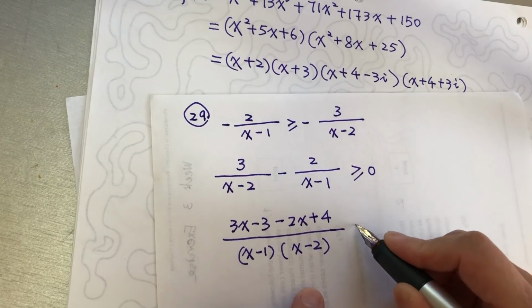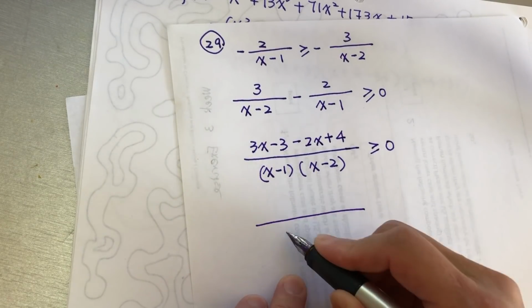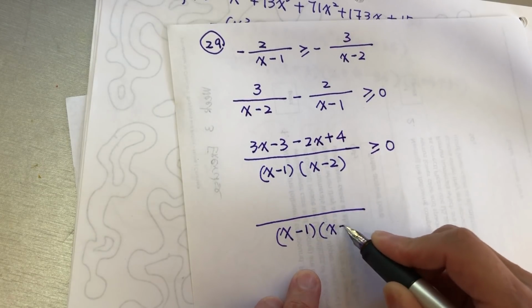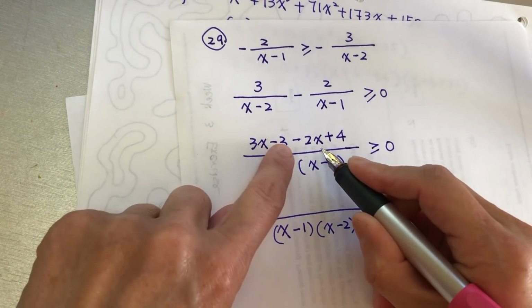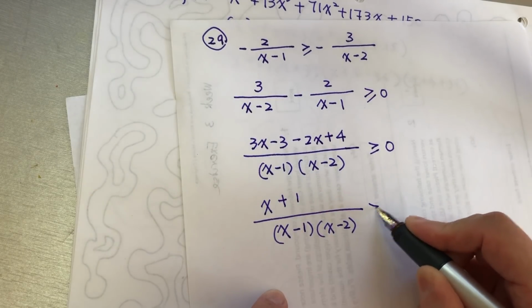So we are bigger or equal to 0. So x minus 1, x minus 2, x plus 1 bigger or equal to 0.